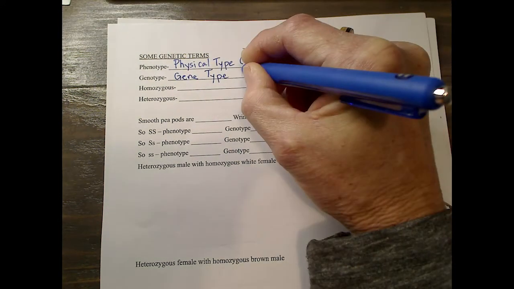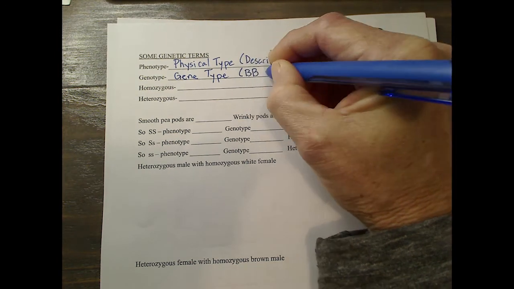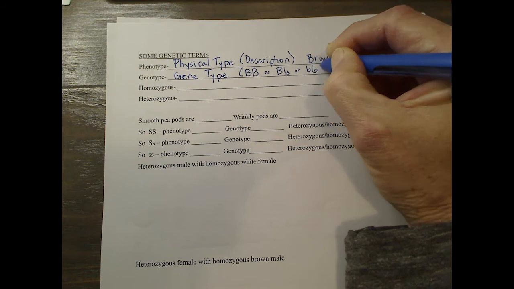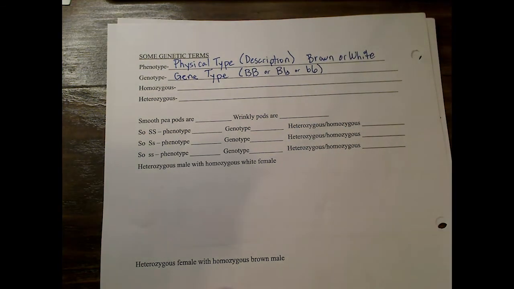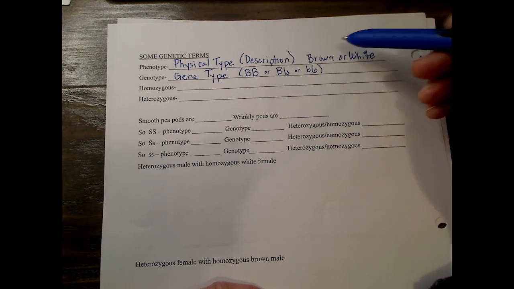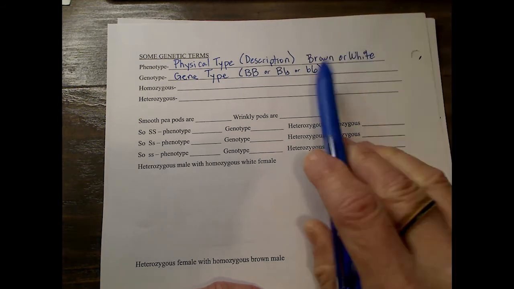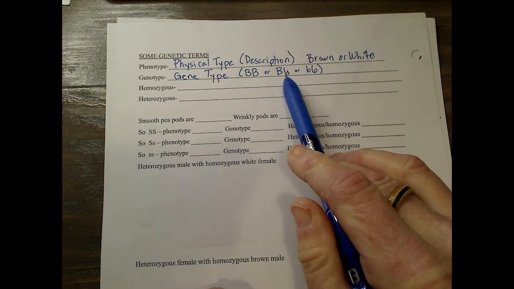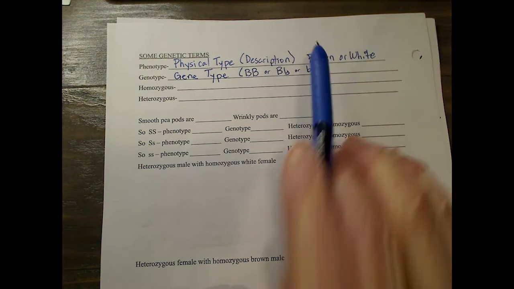That means, are they a big B, or maybe a big B, little b, or a little b, little b? What do their genes actually look like? And you'll notice that these two things are different, right? You can be a brown mouse, but that doesn't tell me if you're a big B, or if you're a big B, little b. So genotype and phenotype are slightly different.